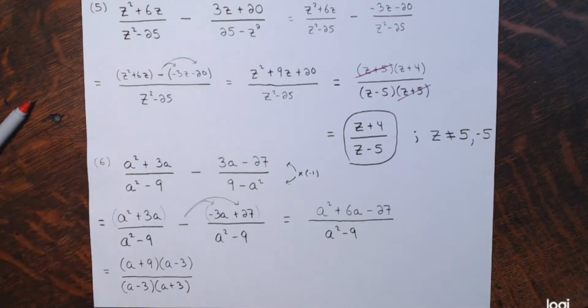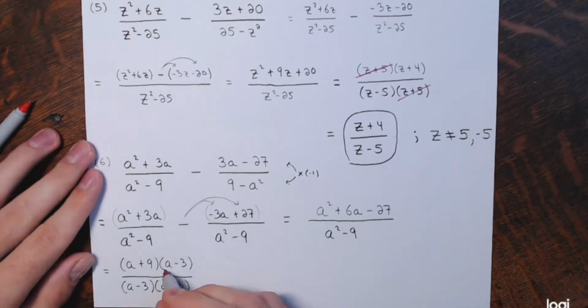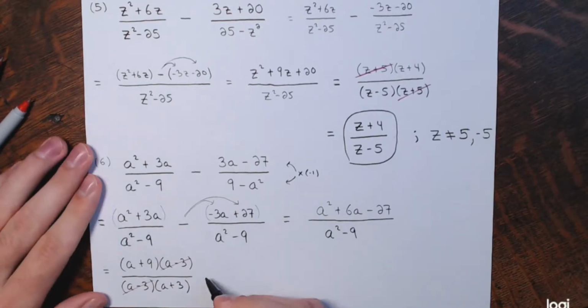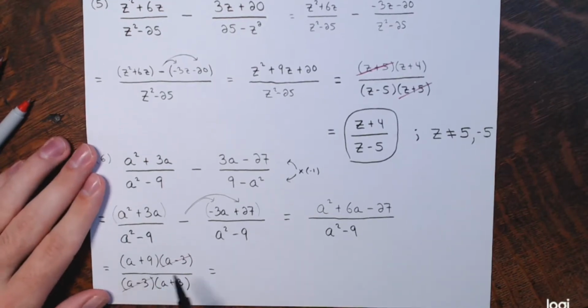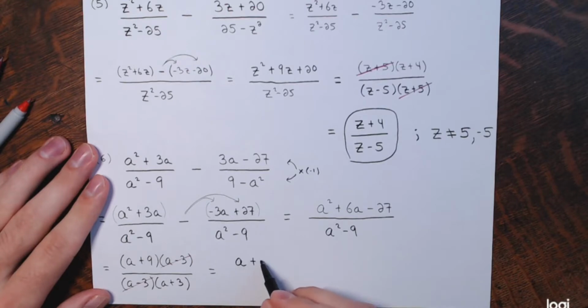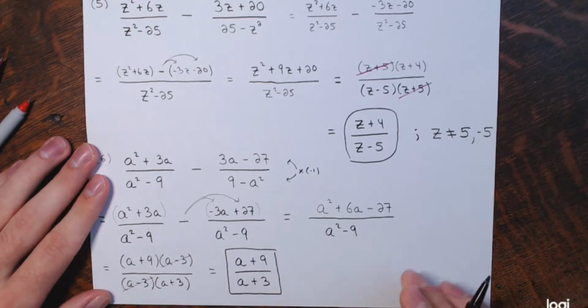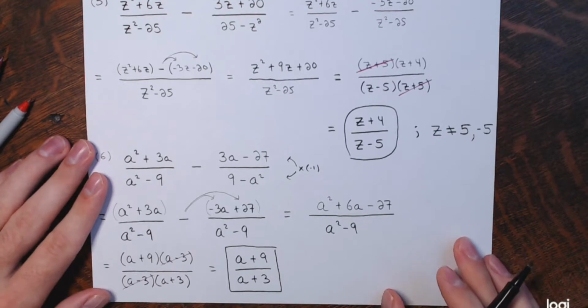And then I see the common factors of a minus 3 in the numerator and denominator. I'll cancel those. Those will become 1. And I'm left with the expression a plus 9 in the numerator and the factor of a plus 3 in the denominator. So this is our final expression here, a plus 9 divided by a plus 3.